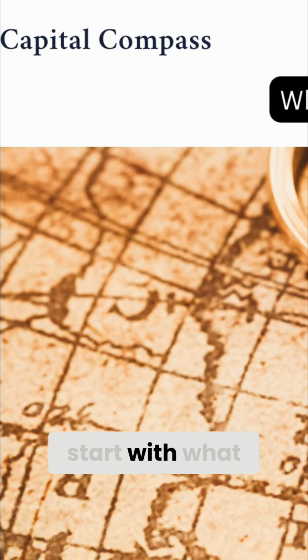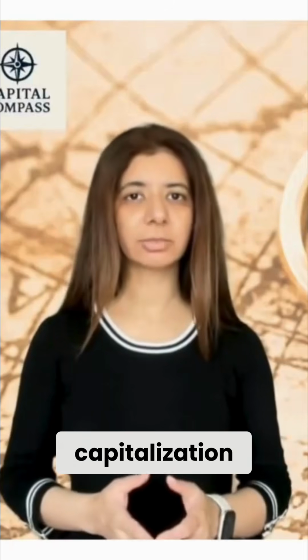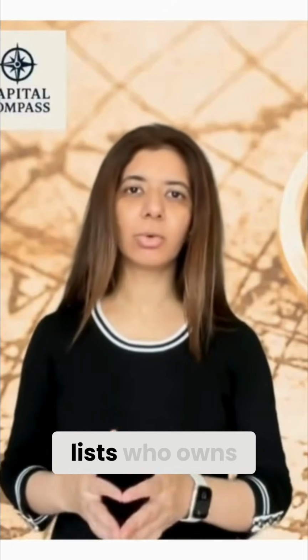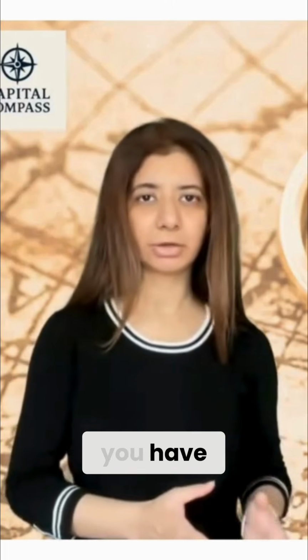So let's start with what actually is a cap table. A cap table, short for capitalization table, is a spreadsheet that lists who owns how much of your company. In the early days, it's just you and maybe a co-founder. Two rows. You each own 50%, or a 60-40 split, whatever the split that you have agreed to.